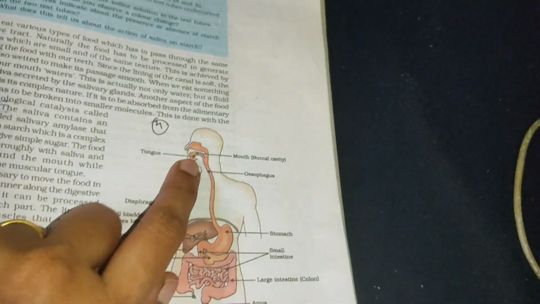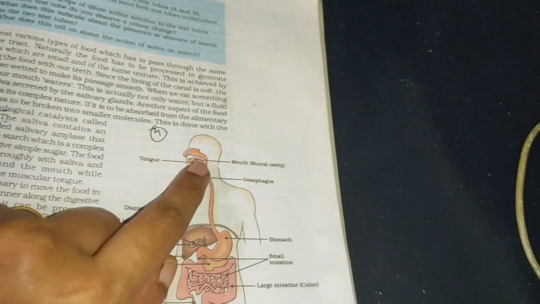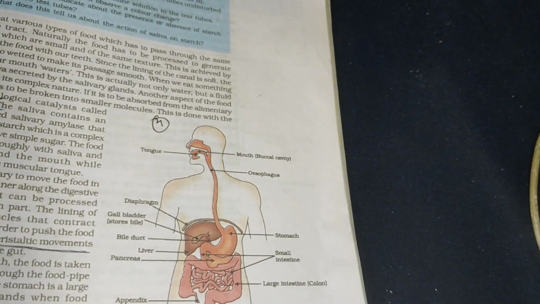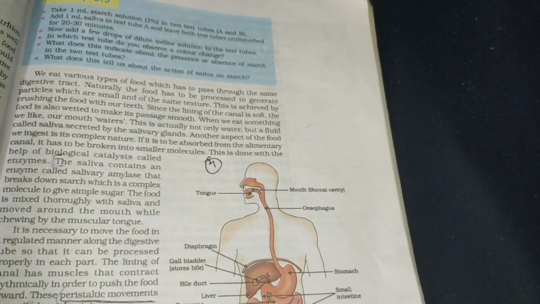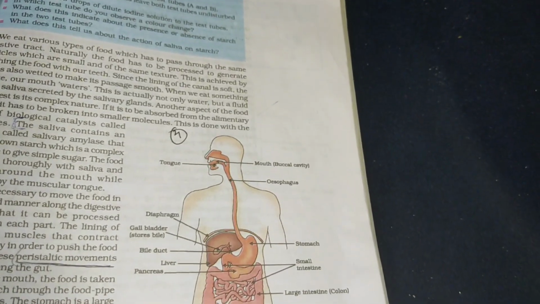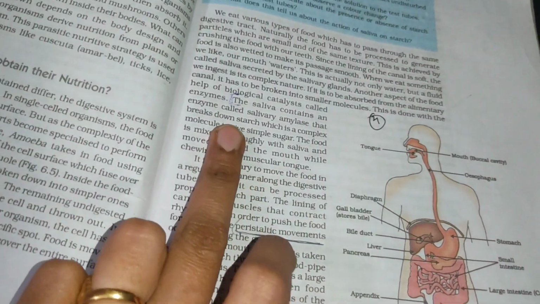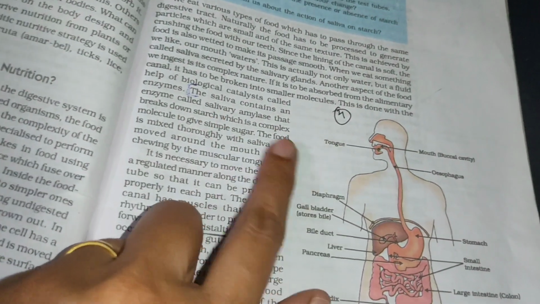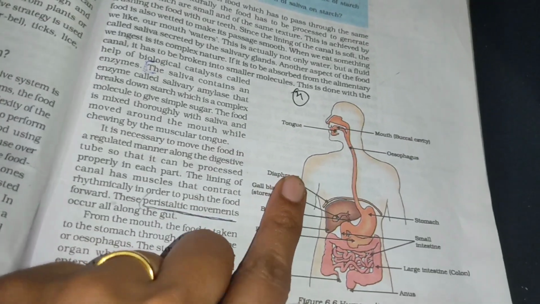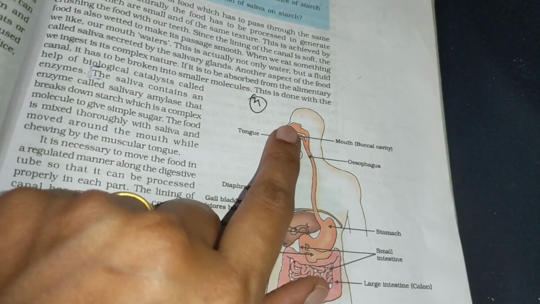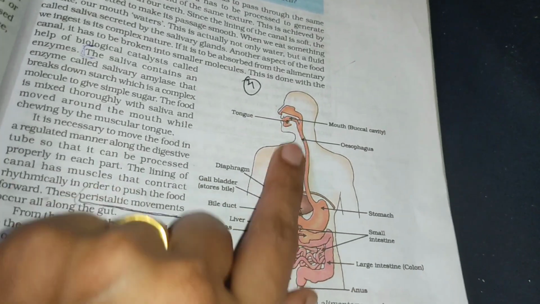First, the food is crushed by the teeth so that the inner lining of the canal stays soft, because we have salivary glands in the mouth. Saliva is released and mixes with the food and forms a bolus. This saliva contains an enzyme called salivary amylase, which breaks down the starch present in the food into simple sugars. Then after chewing, it is made into a paste and moves into the esophagus, also called the food pipe.